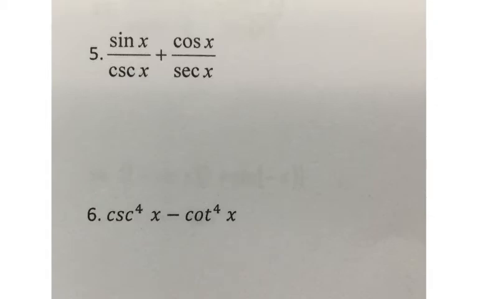To look at 5, I've got sine over cosecant. Well, that looks familiar, right? Looks just like the last problem. So I know if I move the cosecant to the numerator, it's going to become a sine, and I'll have sine squared. All right, so what about the other side?